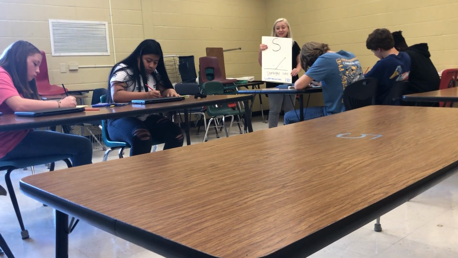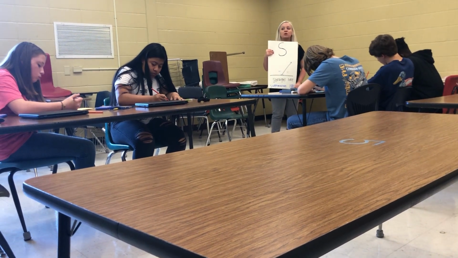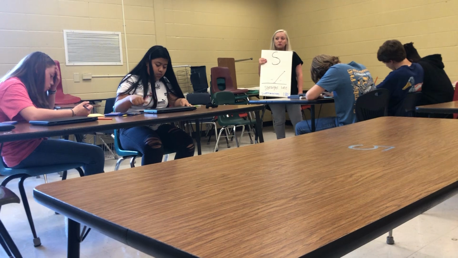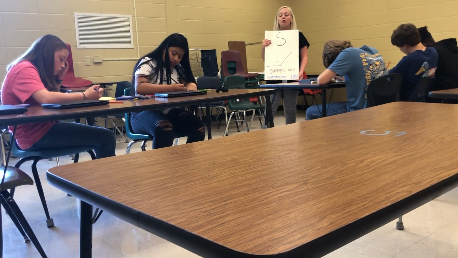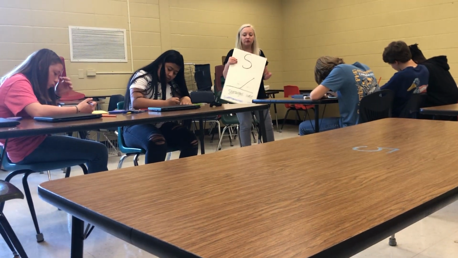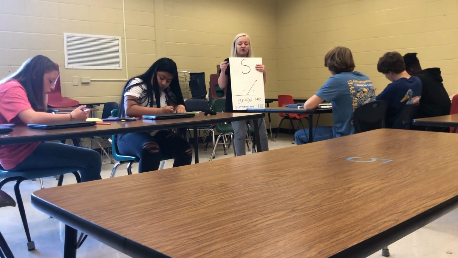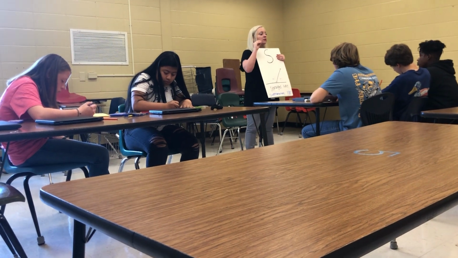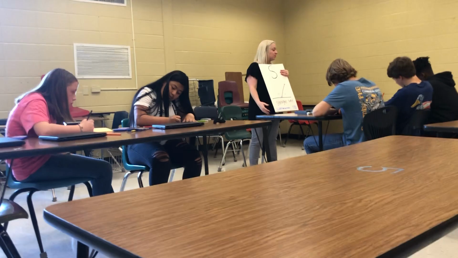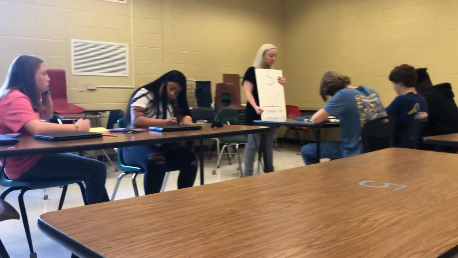I know it seems kind of silly doing a non-example, but if you can see the wrong answer, then you can also identify the correct answer. So it's really good for vocabulary if you provide a visual definition, an example, and then a non-example. It helps your brain remember it.